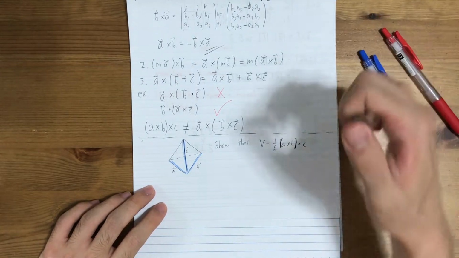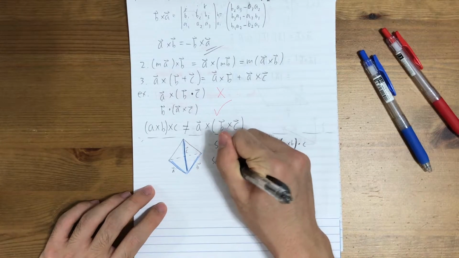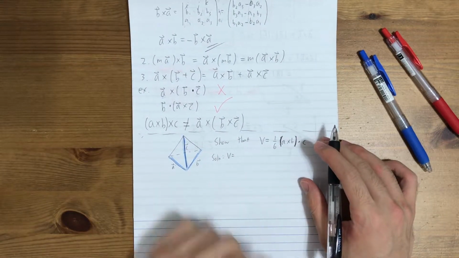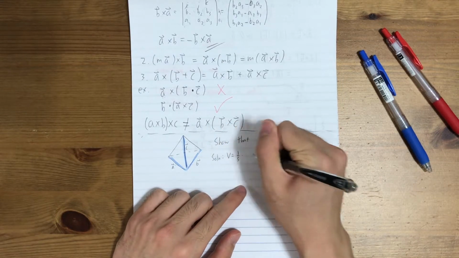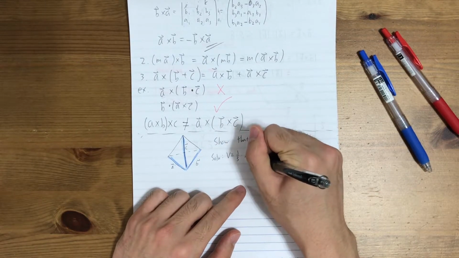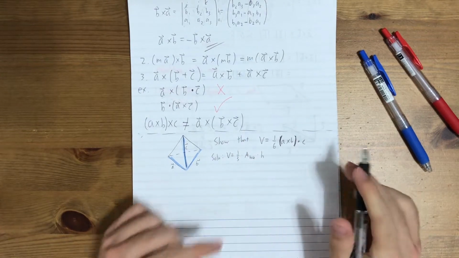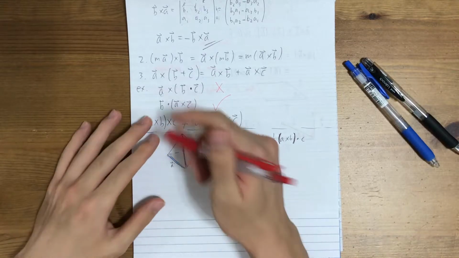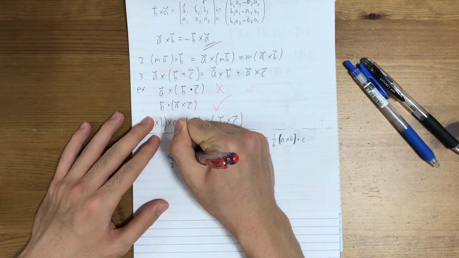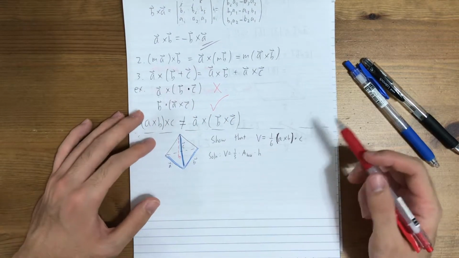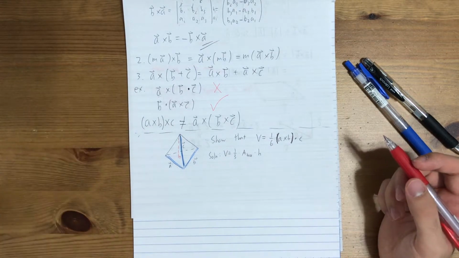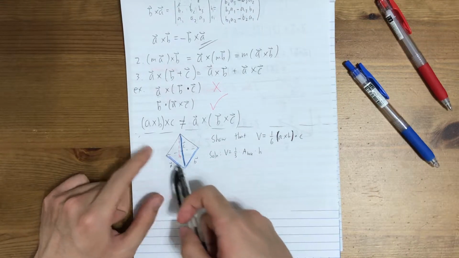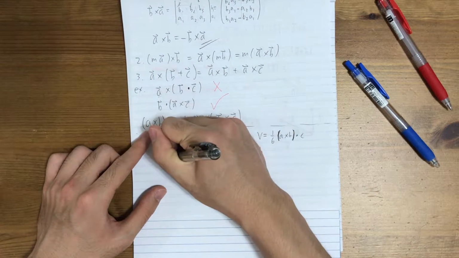How do we find the volume of a tetrahedron? You should know that the volume of a tetrahedron is 1/3 times the base area times the height, okay? So that means we need a height like this, which is perpendicular to the base. So how do we find the base area? The base is a triangle with vectors A and B like this, right?